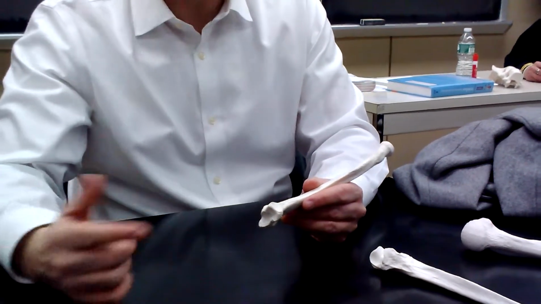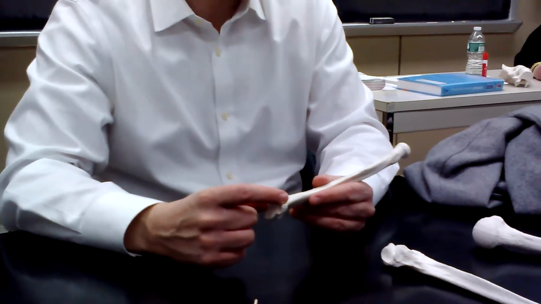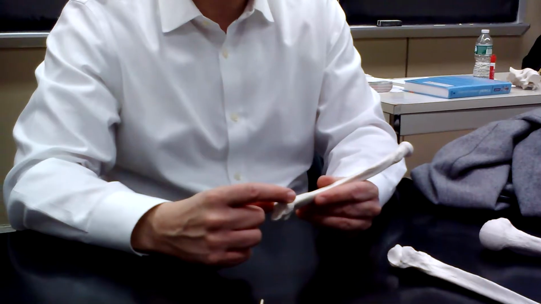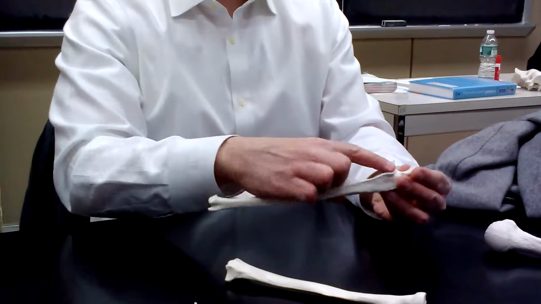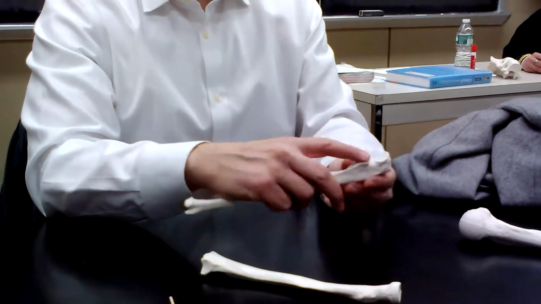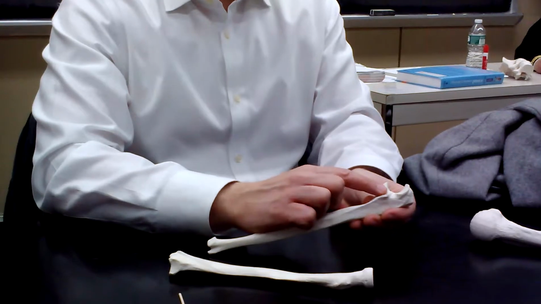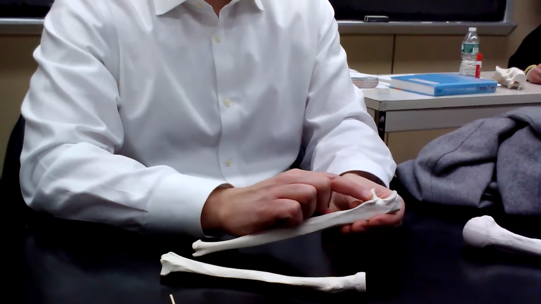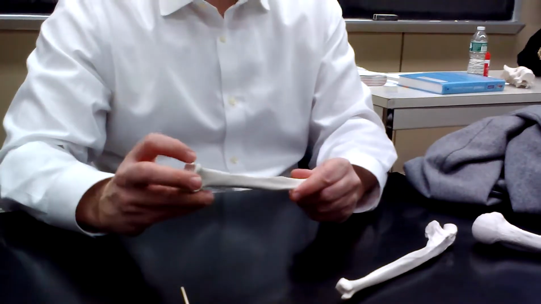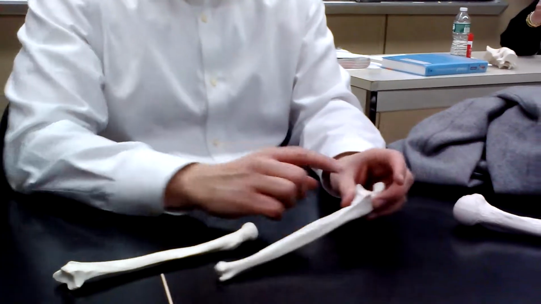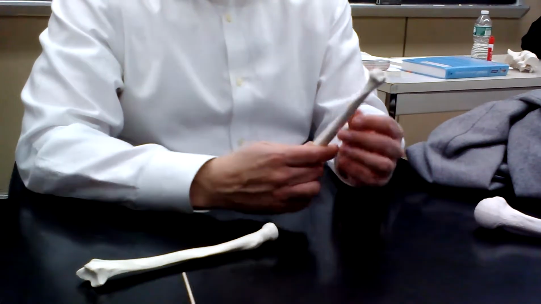Does everybody understand that? So this is not the radial notch of the radius. It just doesn't make sense. This is called the ulnar notch of the what? Radius. If we look at the opposite side, everybody see that little curvature next to where the trochlear notch is? This little curvature right here is where the head of the radius articulates. This right here is going to be known as the radial notch. Makes sense, right? This is the radial notch, and this right here is the what? Ulnar notch. This right here is the what? Radial notch. Good.